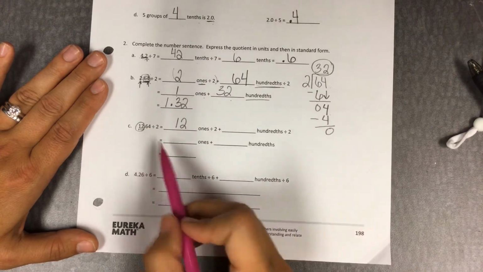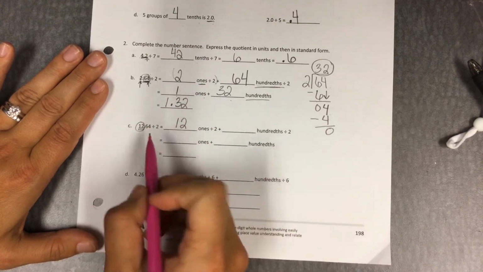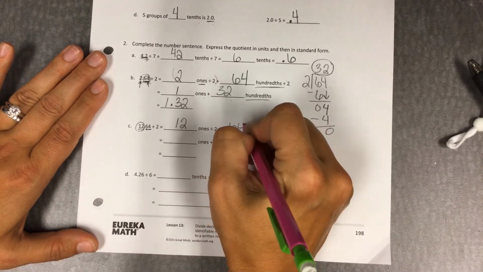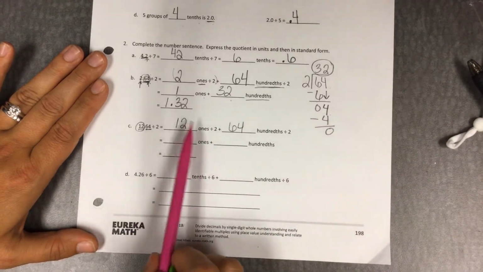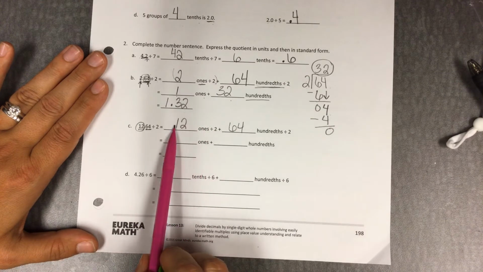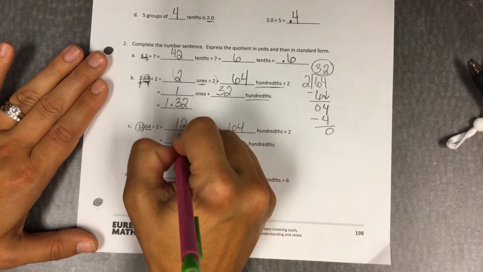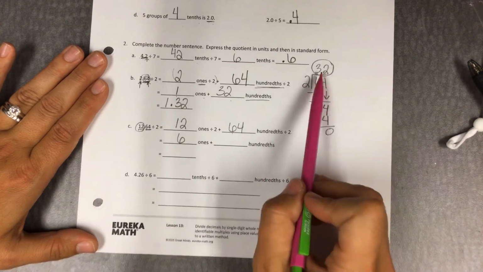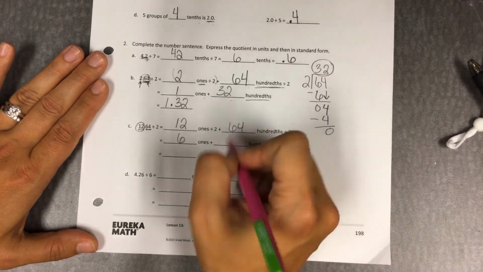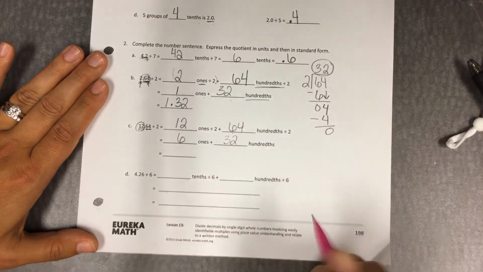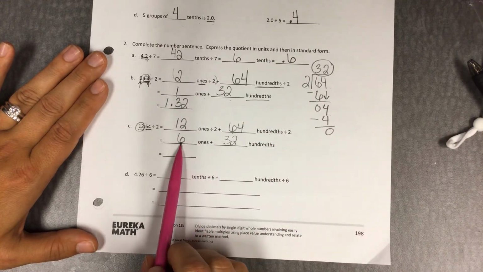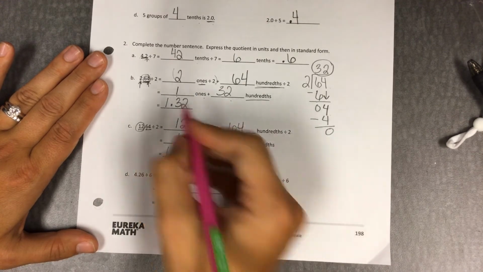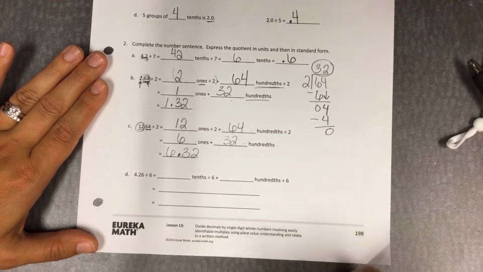Okay. Skipped my tenths column, but it says now hundredths. Well, I've got 64 hundredths, and I'm going to divide that by 2. So now I can go ahead and solve this out. So 12 ones divided by 2, 12 divided by 2 is going to give me 6. All right. 64 hundredths divided by 2, well, I already know the answer from up here, so I can just reuse that, and that's going to be 32 hundredths. So this answer is 6 and 32 hundredths, and that is how I write it in decimal form.